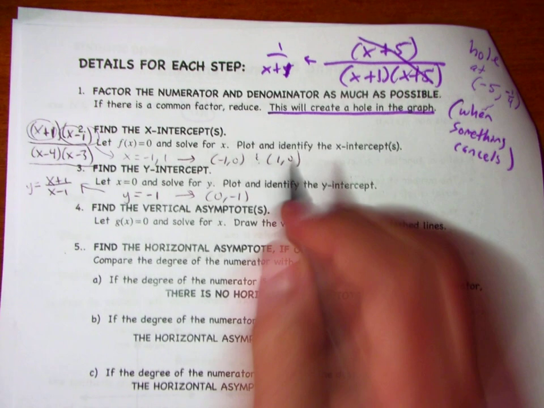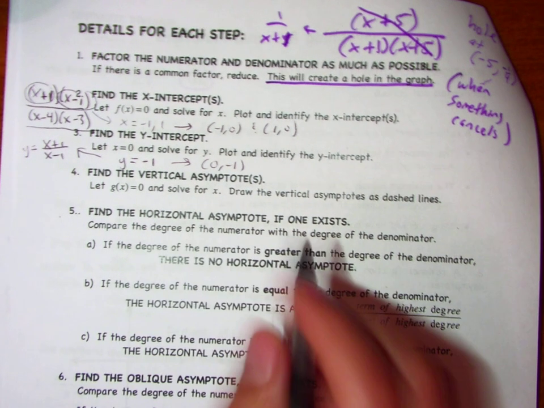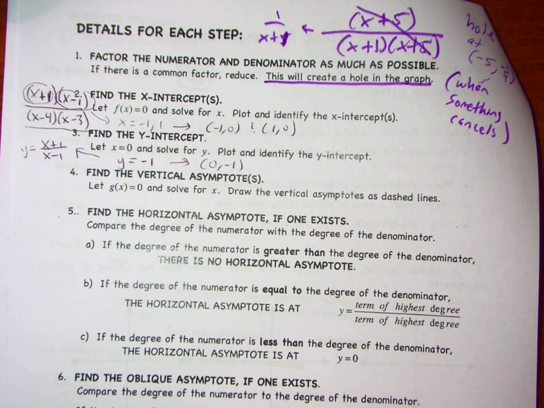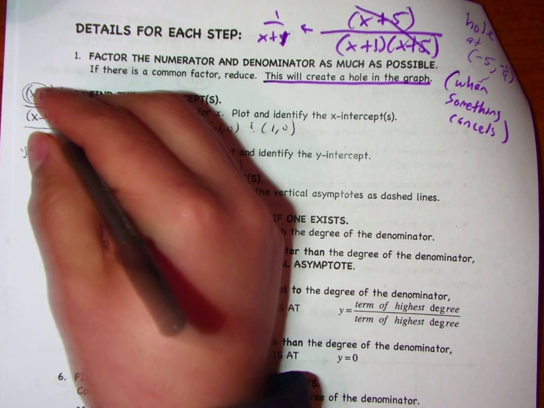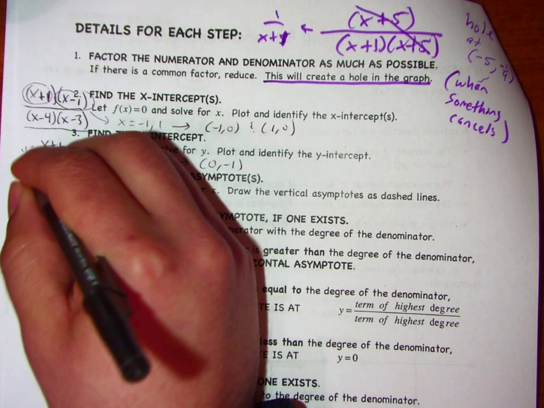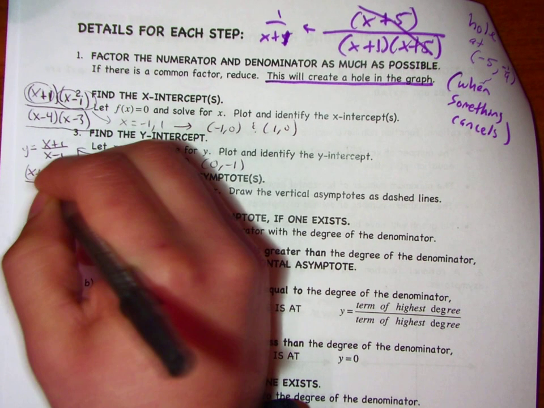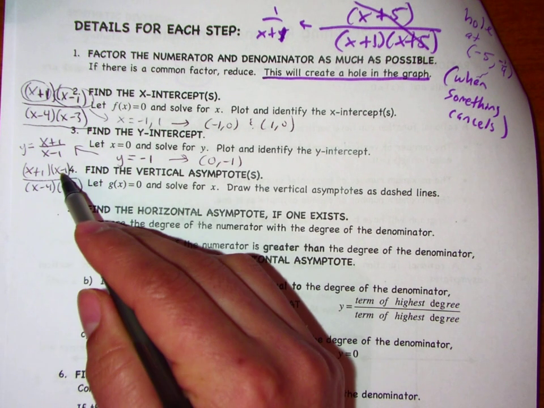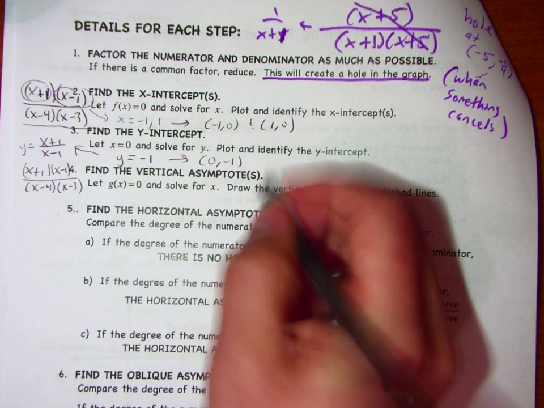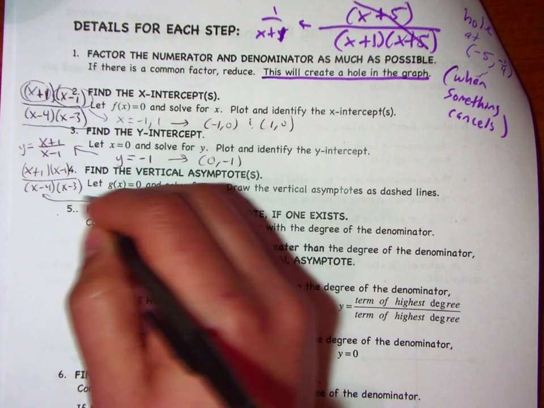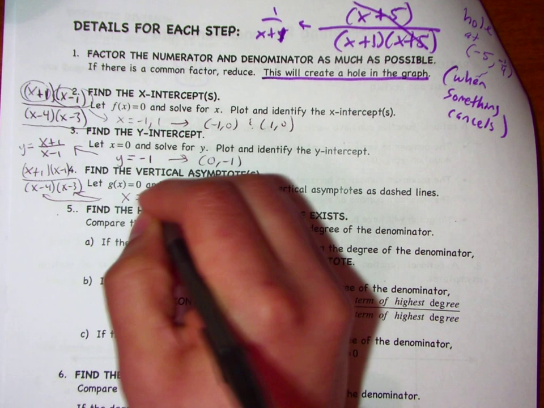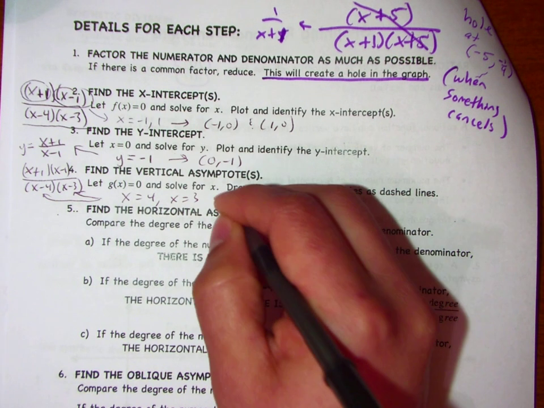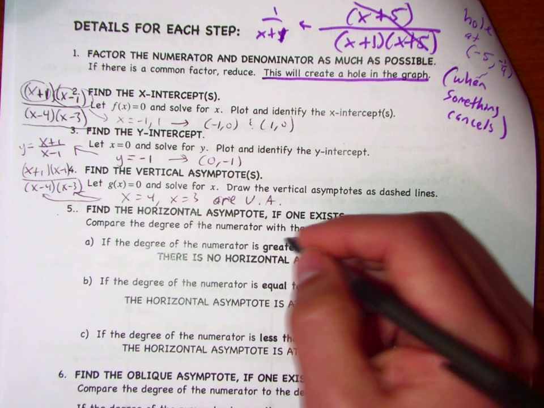To find the vertical asymptotes, when they say g of x equals 0, that just means the denominator. So you take your denominator and set that equal to 0. Let's take this example that I have up here. If we have x plus 1, x minus 1, and then x minus 4, x minus 3, you take your denominator and set it equal to 0. So in this case, x equals 4 and x equals 3 are the vertical asymptotes. And we'll draw an example here in a minute, but I just want to go through all the details first.